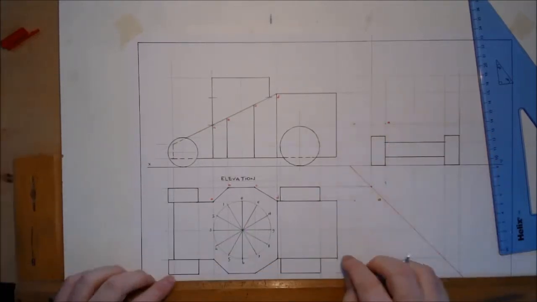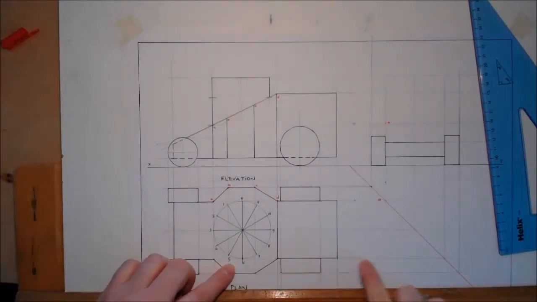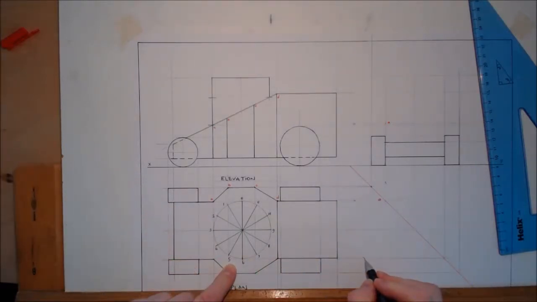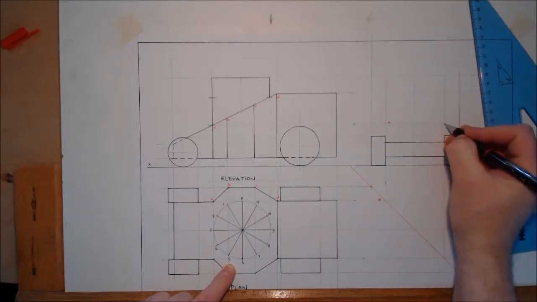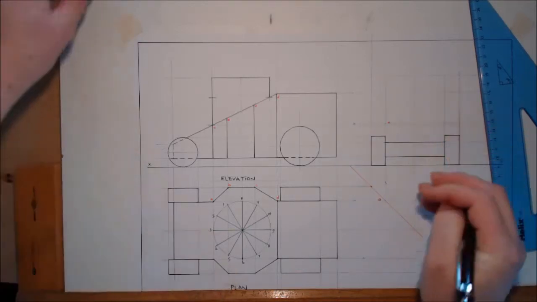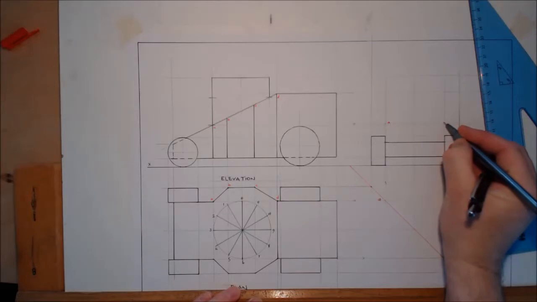Now, there's also this point here. If we carry that one across there, that'll give us the position of our mark on this side. So if I just put a little red dot there like that.